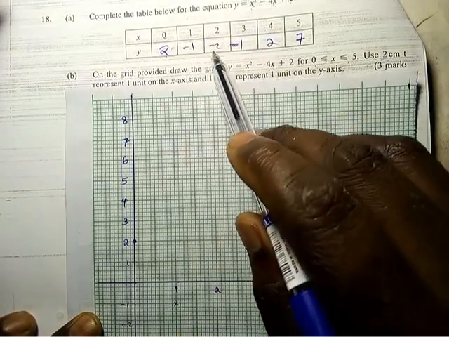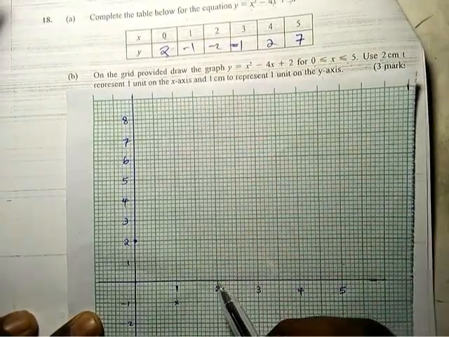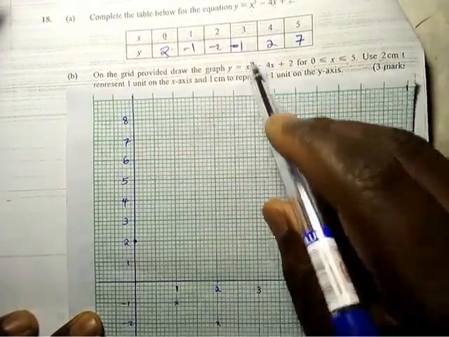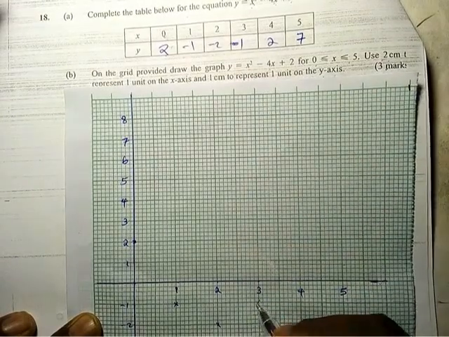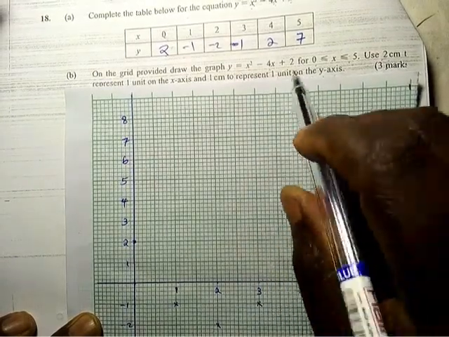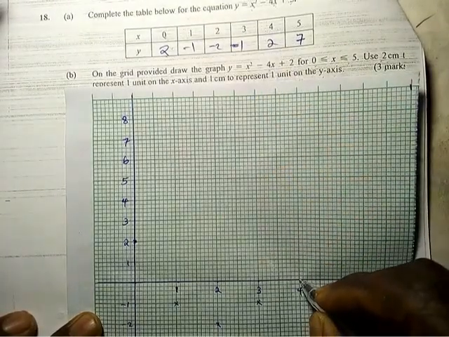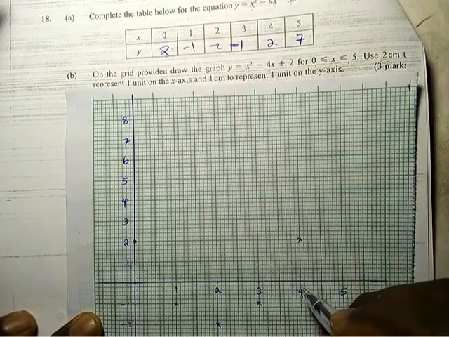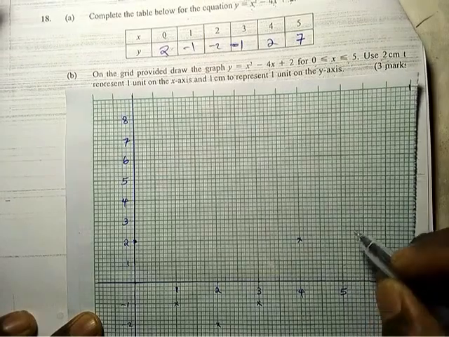When the value of x is 2, y is negative 2 here. When the value of x is 3, y is negative 1 here. When the value of x is 4, y is 2 there. When the value of x is 5, that of y is 7 there.